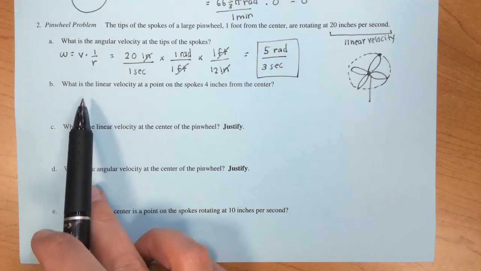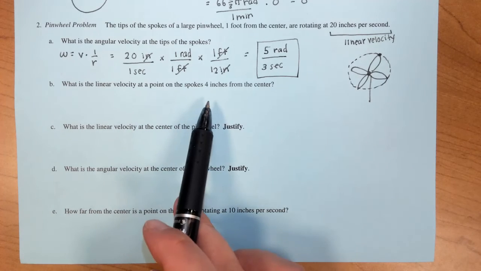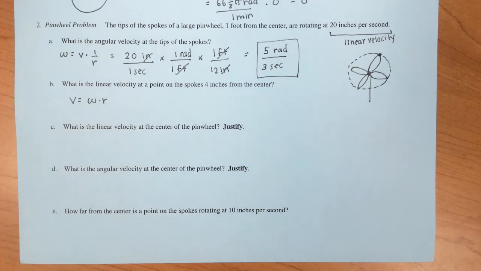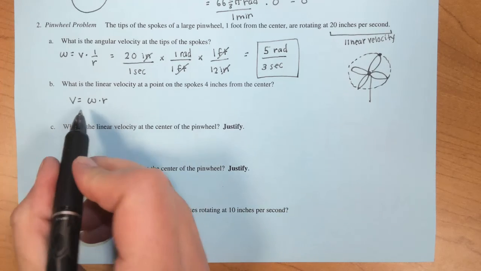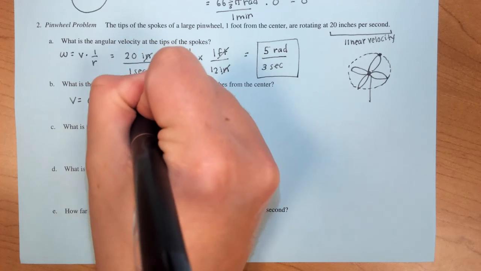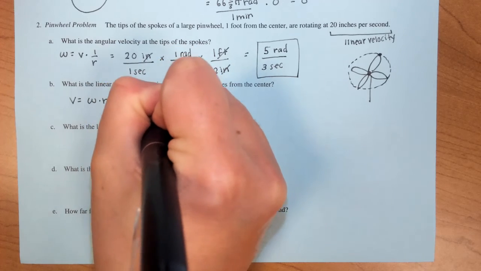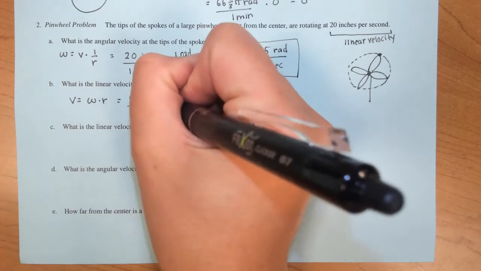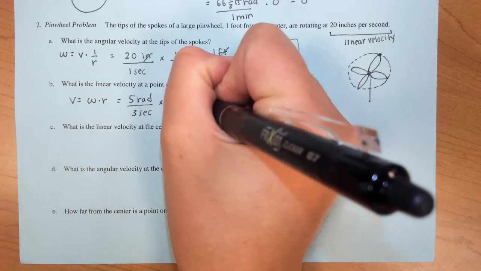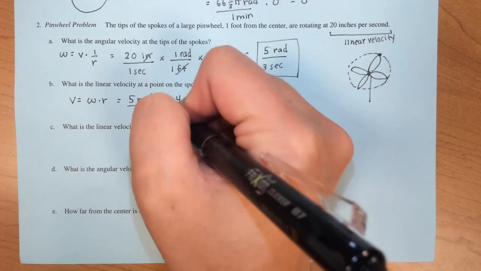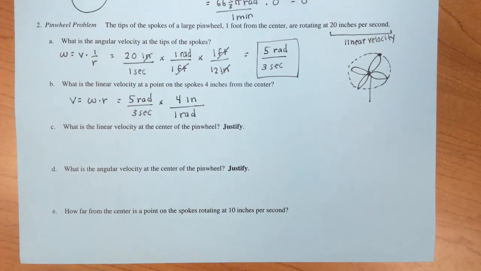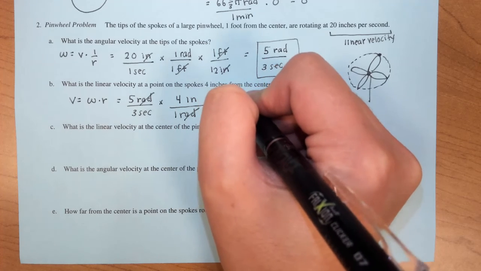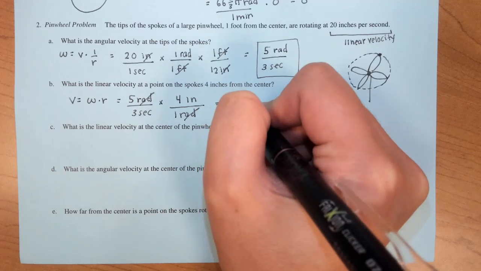Okay, so then what is the linear velocity at a point on the spokes 4 inches from the center? Well, linear velocity is the angular velocity times the distance from the center. We know that the angular velocity is 5 radians per 3 seconds. And then we're looking 4 inches from the center. So 4 inches, remember, that's distance from the center, so we're going to put it over 1 radian so we see the units cancel. And that is going to become 20 inches every 3 seconds.